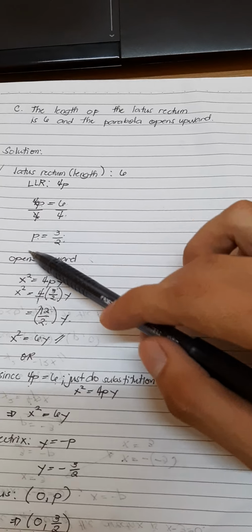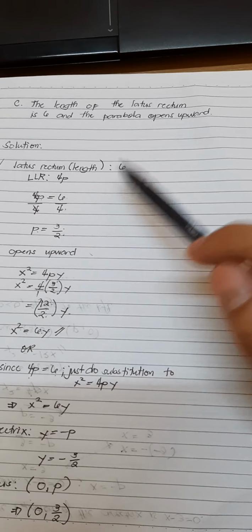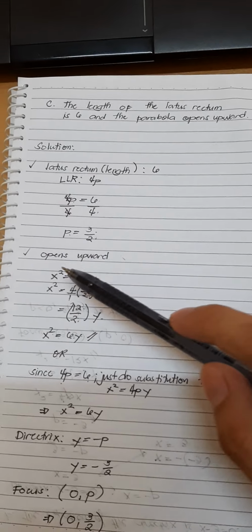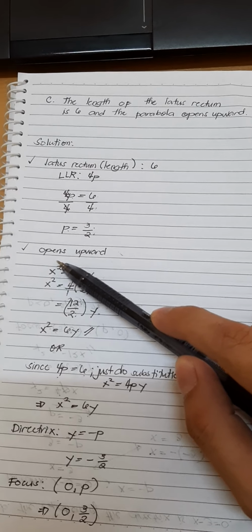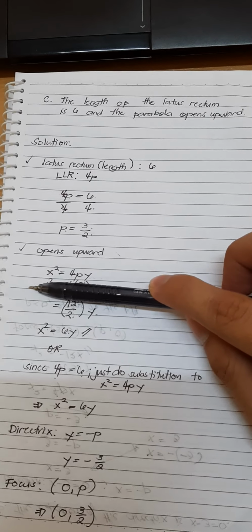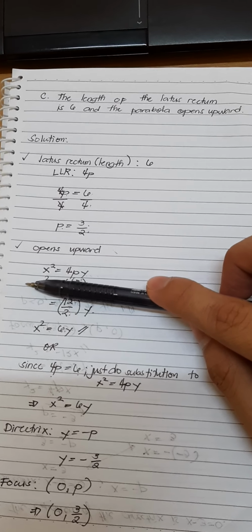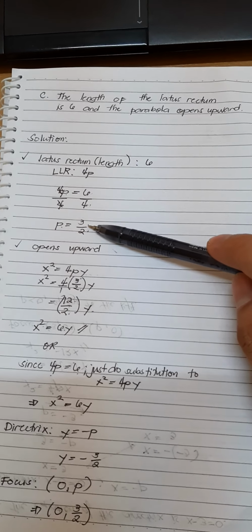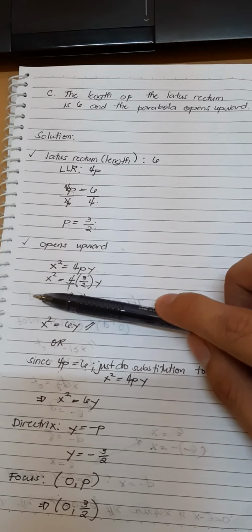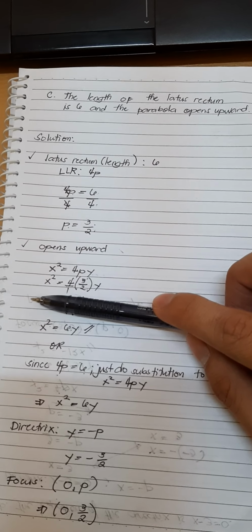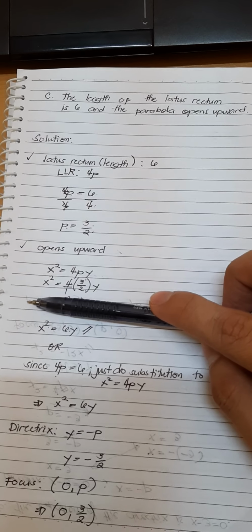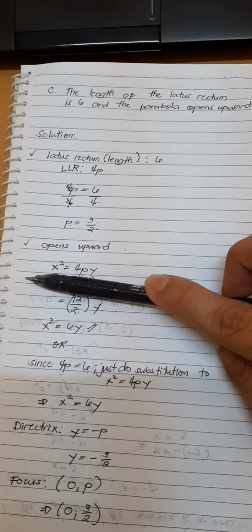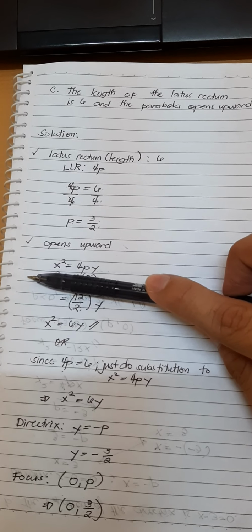So we have now the value of p, which is equal to 3/2. Next, since the parabola opens upward, the equation should be x squared equals 4py. Since we already have the value of p, we can now substitute it into x squared equals 4py.